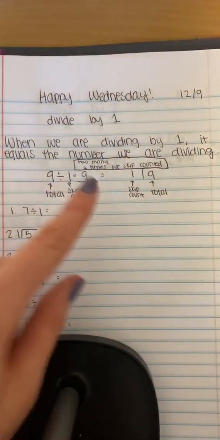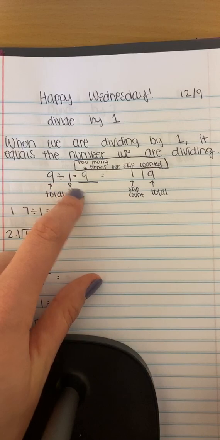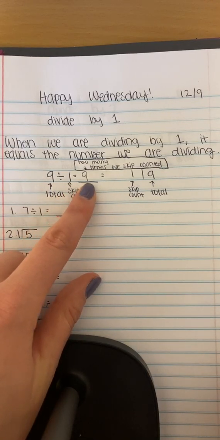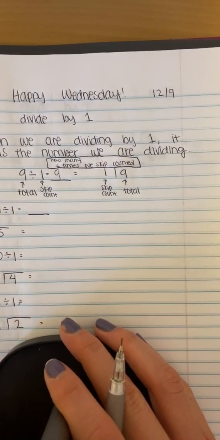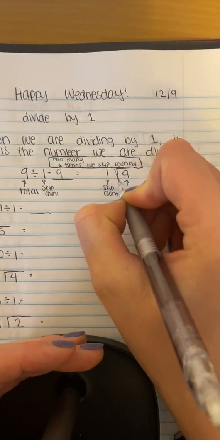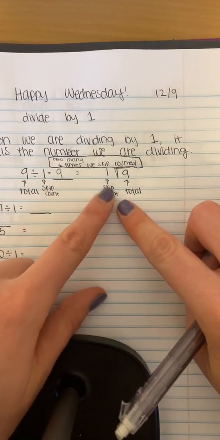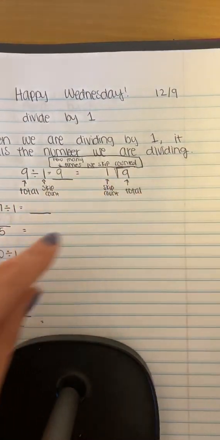So that's just showing you that whatever you're dividing by 1, it's going to be the same number. So same here, we're going to see on our IXL standards, it's going to be 9, 1, and then there's going to be this little line right here. So it's the same thing, just written differently. So this is what we're skip counting by, and this is the total.